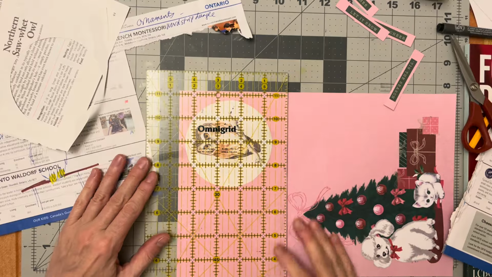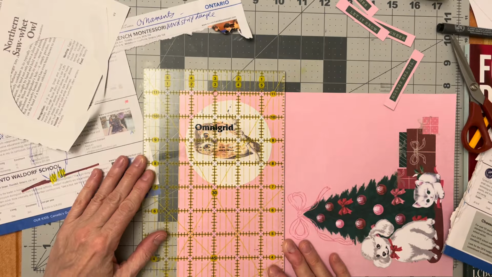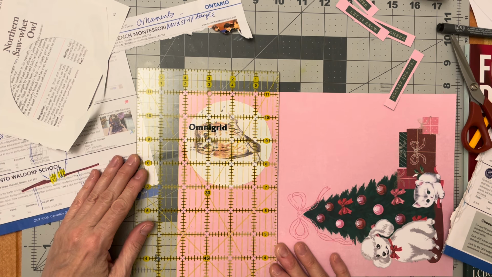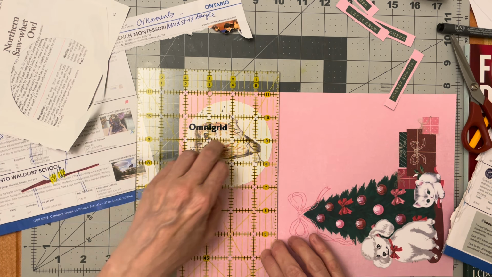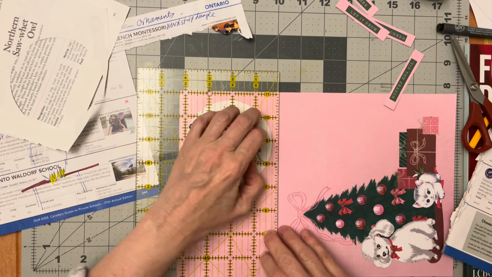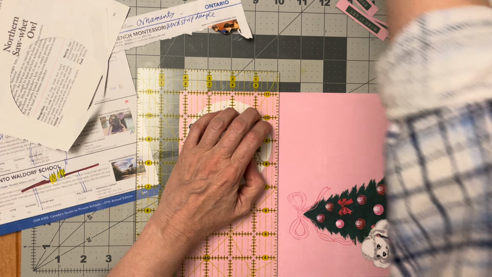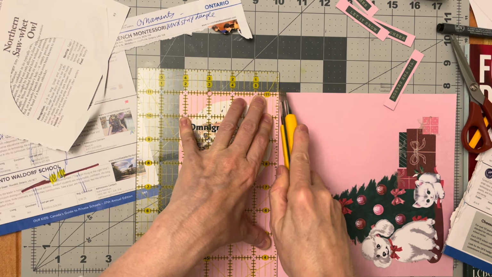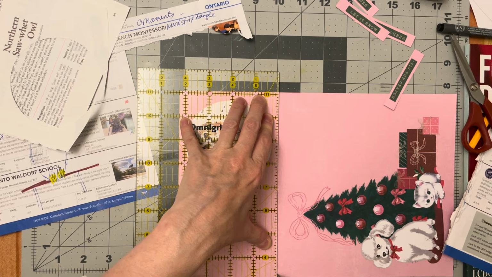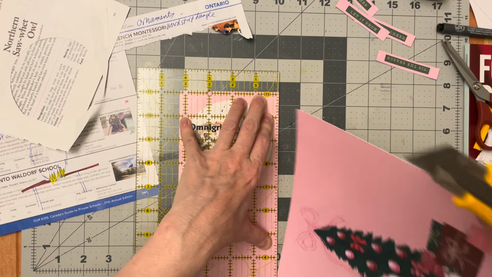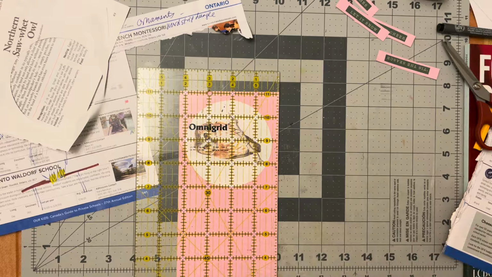That is 1/4 of an inch. That is 1/4 of an inch. More or less. Straight across. Bob's your uncle. There.